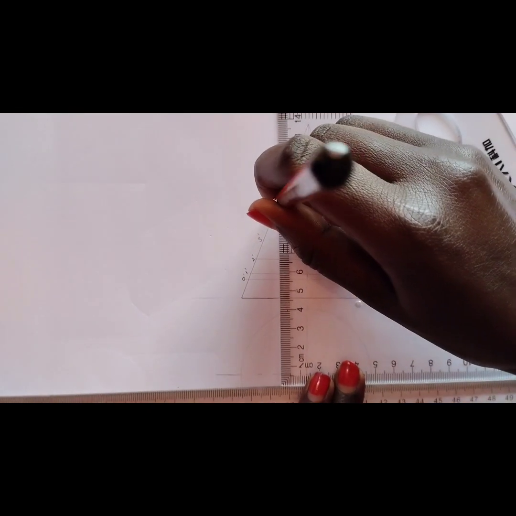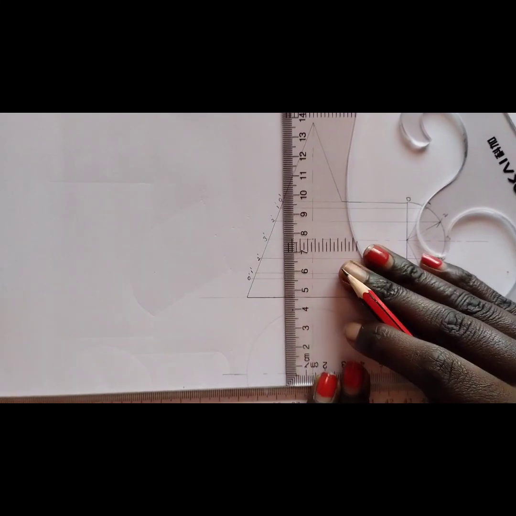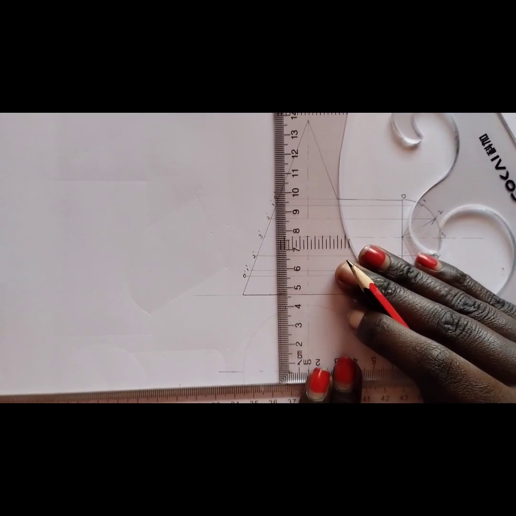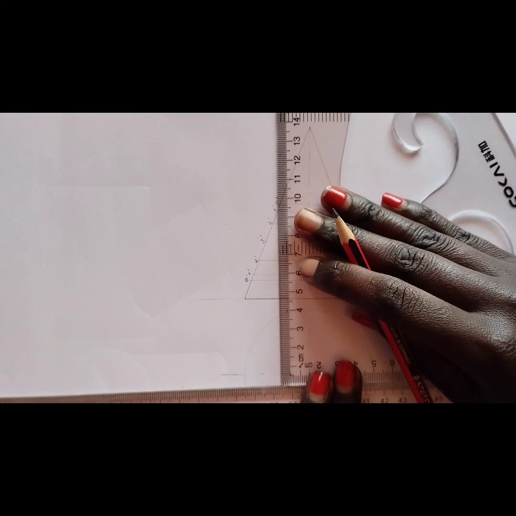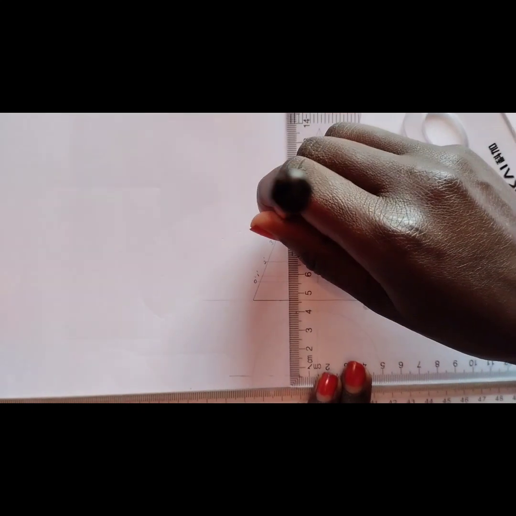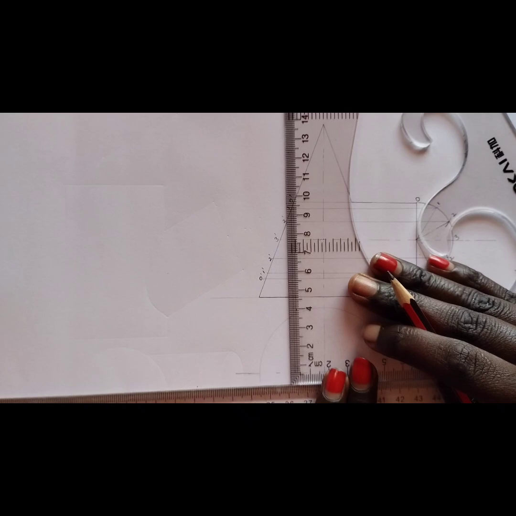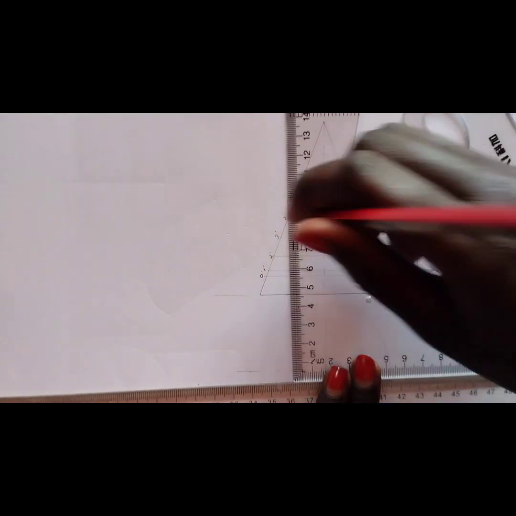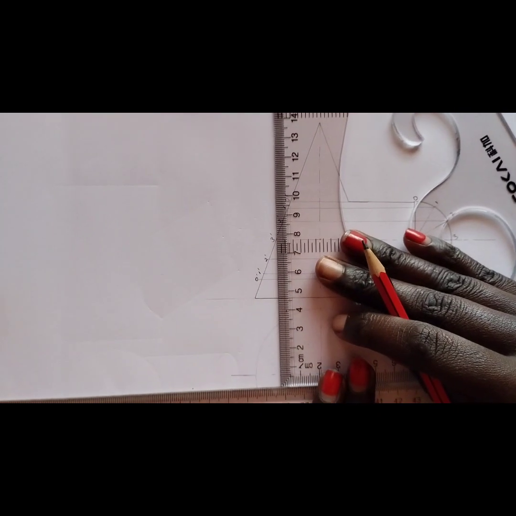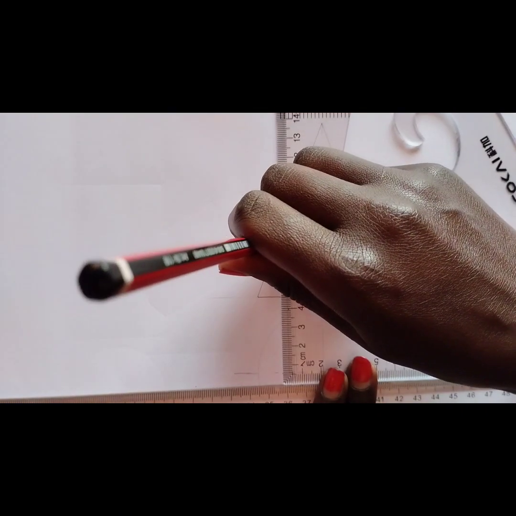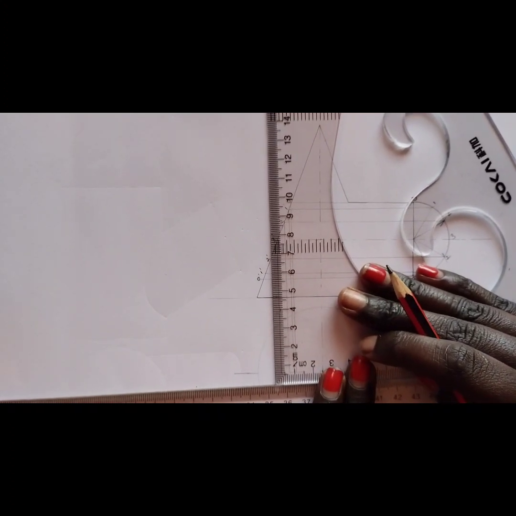So we have this point 0, point 1, point 2, point 3, all the points.